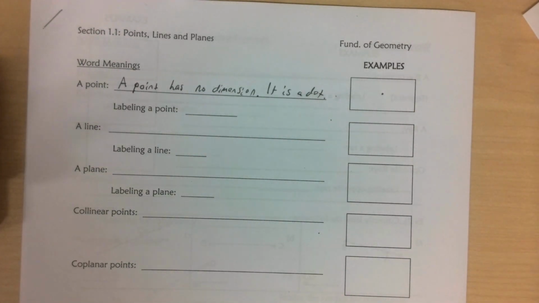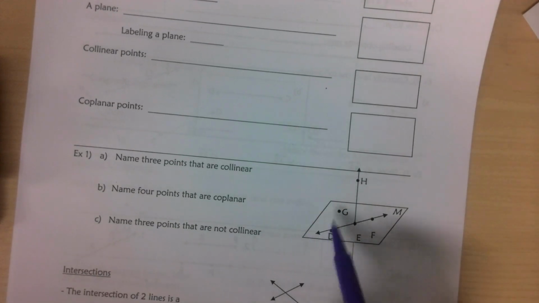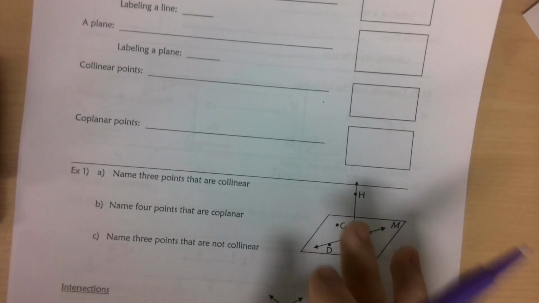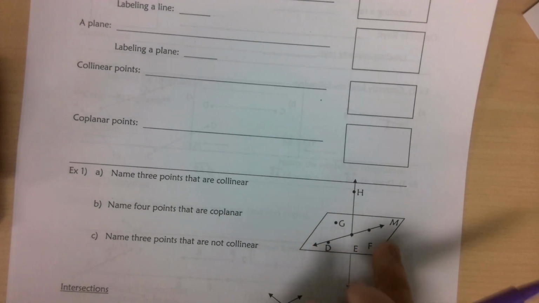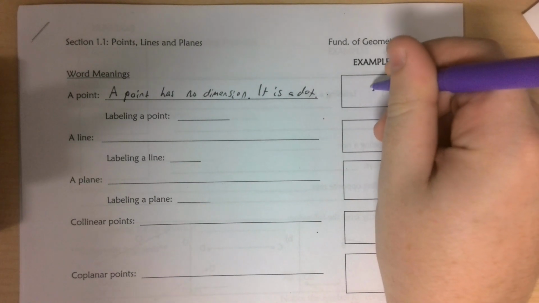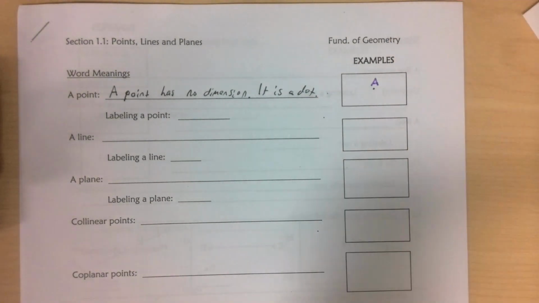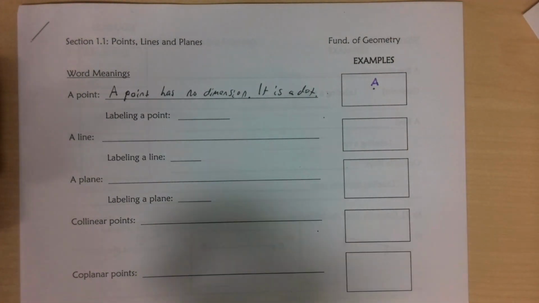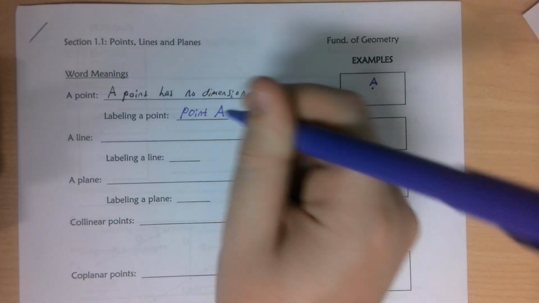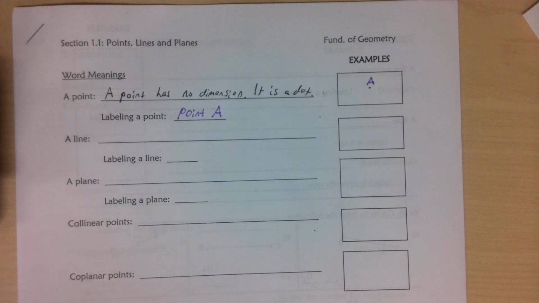When talking about points, we want to keep track of them, because throughout the class, you might have many points in a single place. Take a peek, for instance, at example 1. Down here, there are a ton of points all over this diagram. So you'll see we actually label these points with capital letters. I'm going to call this dot A. When labeling a point, or talking about a point, we would just call this point A.